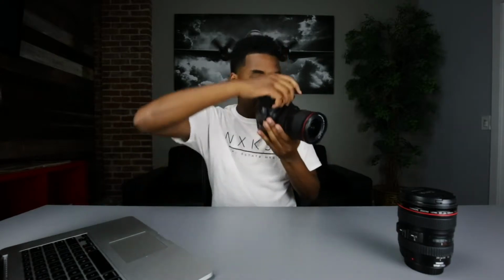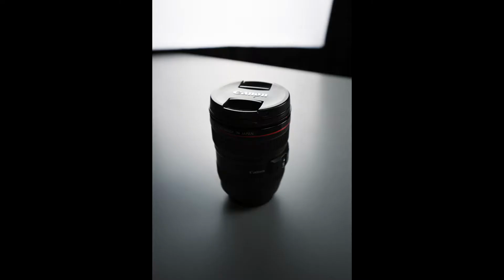Cool. So I'm going to take a photo of the lens at the lowest ISO possible, which is 100 on this camera. So as you can see, at a lower ISO, there's more of a dynamic range. You can see the true colors in the red and black. Overall, this is just a much cleaner image.